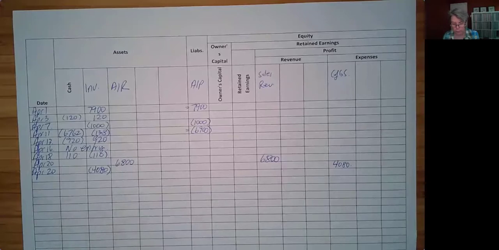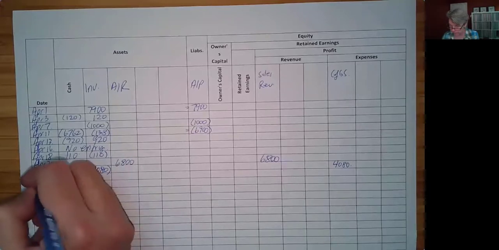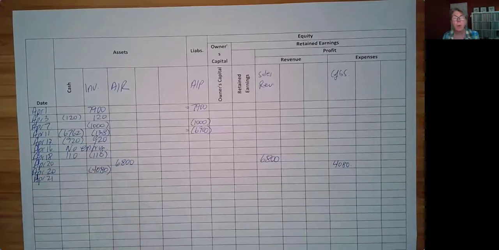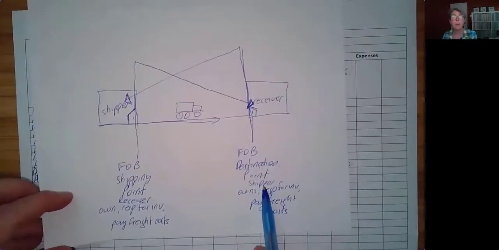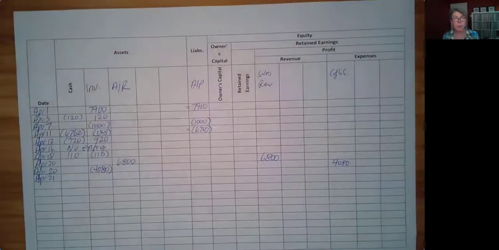Let's move on to the next part of the question. April 21st, the appropriate party paid shipping cost. Who is the appropriate party? We look to the shipping terms. So if we look back on the 20th, the shipping terms said FOB destination. Well, let's go back to the actual terms. FOB destination says that the shipper is responsible. Who was the shipper? Well, we were. We shipped it out, so we were responsible for it. So looking at this, it says that the fee for shipping it was $100.